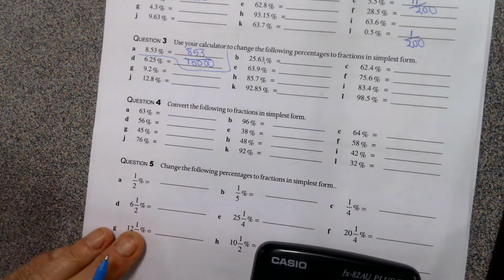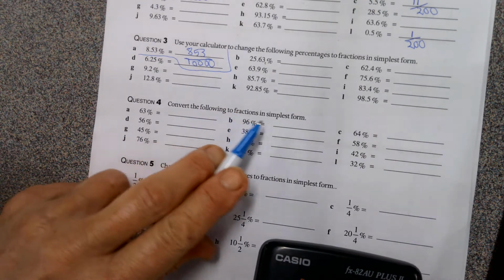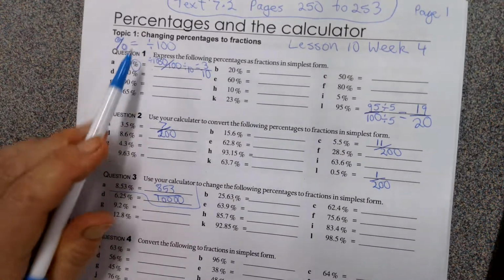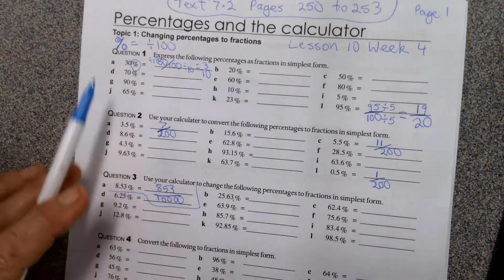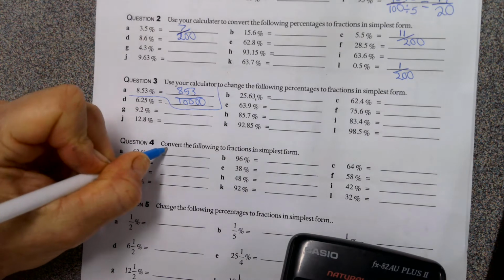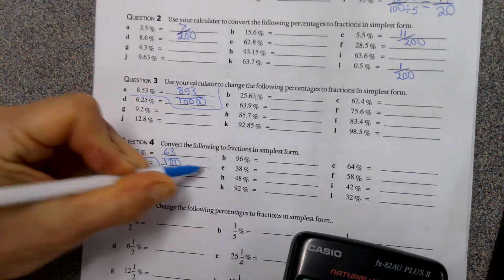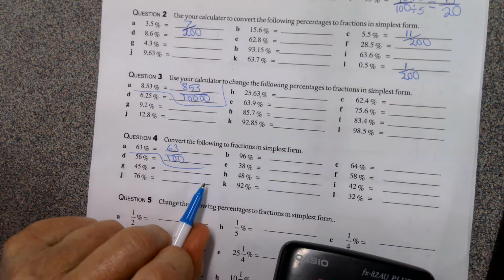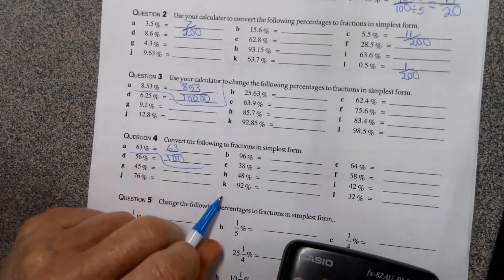Question 4. Convert the following two percentages to fractions in simplest form. So 63%, this is similar to question 1. The percent sign means divide by 100, so you can write it as a fraction. So doing it again, first one, 63% is 63 over 100. Just remember again, on using the worksheet, you'll have to do this in your own paper. And we've got to convert it to fractions in simplest form. We can't divide by anything here, so it's going to just stay as that.